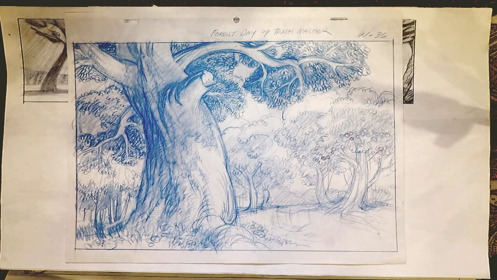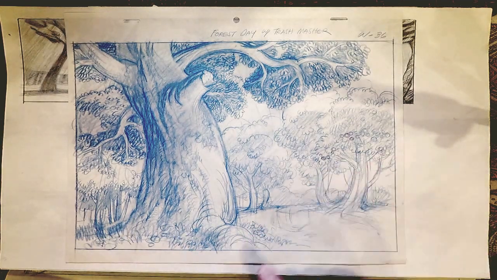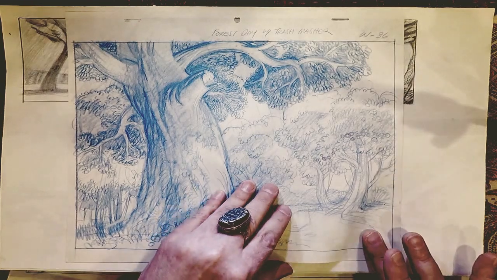Now we've got trees that appear to have apples in them. This is obviously North America, a totally different type of forest, but he can render that with the same kind of technique, but with a completely different environment and different kinds of vegetation.